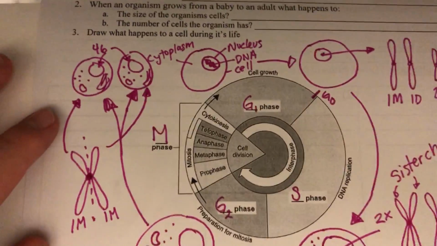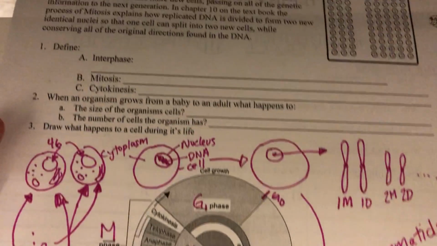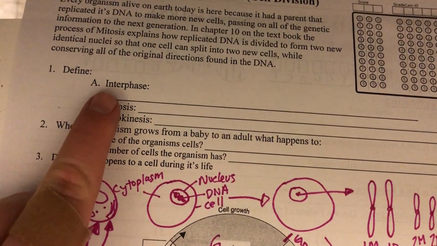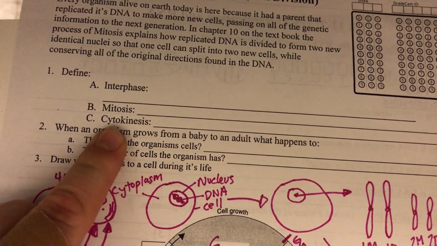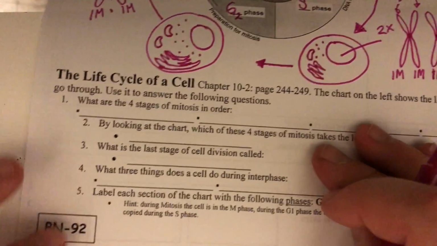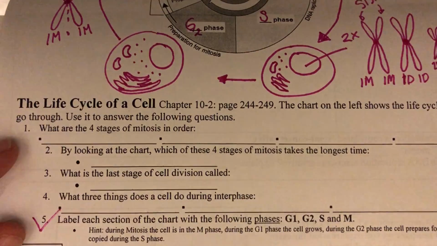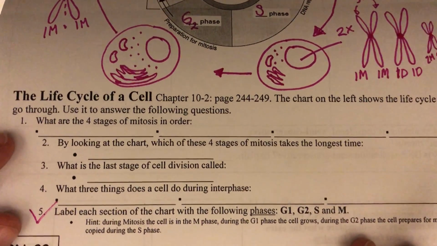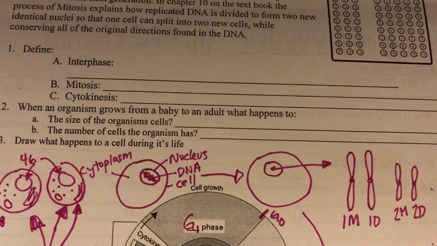Okay? So, with that said, I'm going to give you the definition. Actually, I want you guys to look up the definition for these 3 words in the back of your textbook. And I want you to answer these few questions. And actually, I think I just did this one for you. So you're done with number 5. You can read number 5, but you're done with that. Interpret the rest and do that.